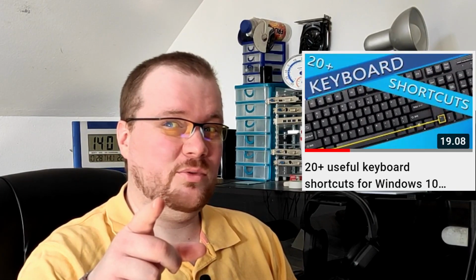Another way to move with keyboard shortcut, I showed you already in one of my previous videos, which is keyboard shortcuts inside the Windows operating system. I don't remember the exact name of the tutorial, but you can find it down below in the description, and it should be somewhere up here.